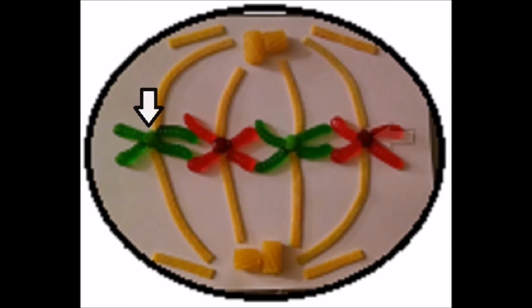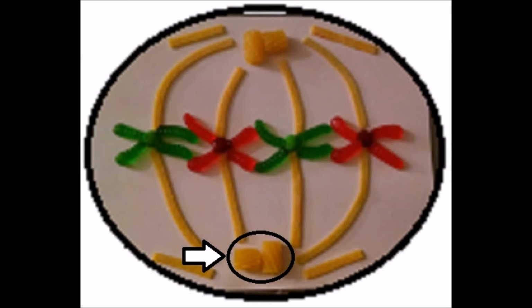The kinetochore is a region located on the centromere that attaches to the spindle fibers. The chromosome is a thread-like substance made up of DNA and formed from condensed chromatin. A sister chromatid is an identical copy of a chromosome connected by the centromere. Centrosomes are composed of two centrioles. Centrioles help to organize and arrange microtubules.